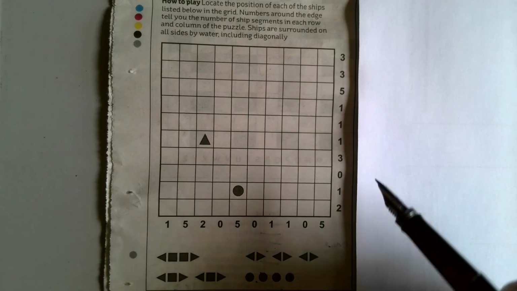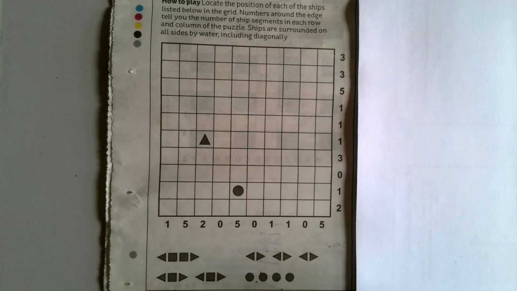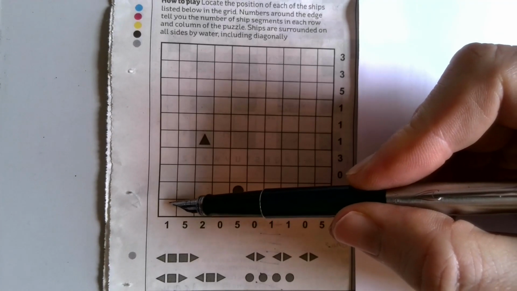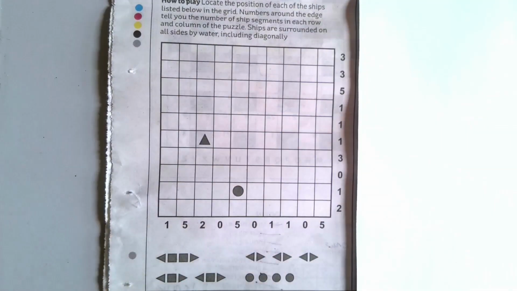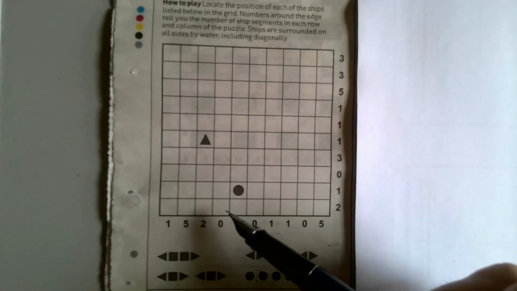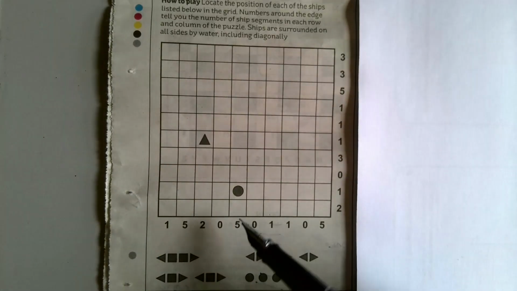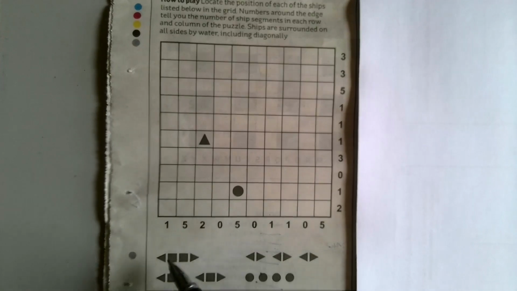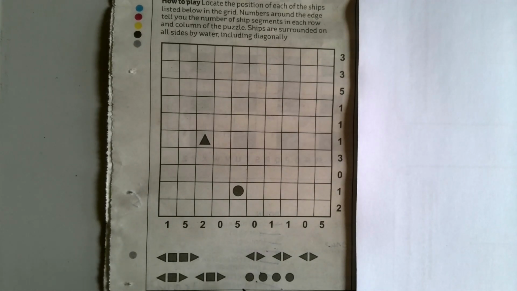And the rules are, the numbers here mean how many bits of boat are in each column. So one square in this column is including a bit of boat. There are no bits of boat in here at all. There are 5 bits of boat in there. And the boats that are there are shown down here. So they've put this one on for us, so I can cross that one out, and I know that there's only 3 more of those small boats left.